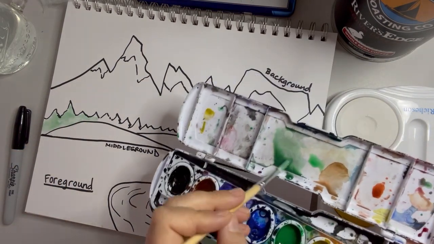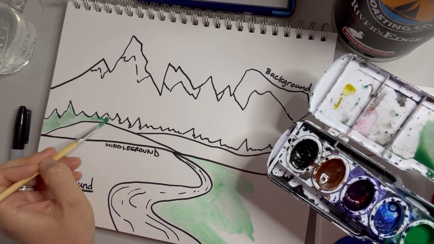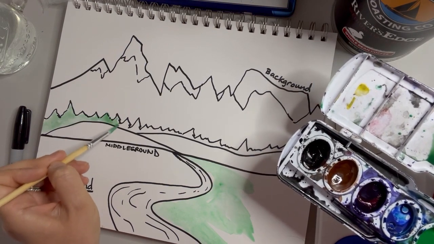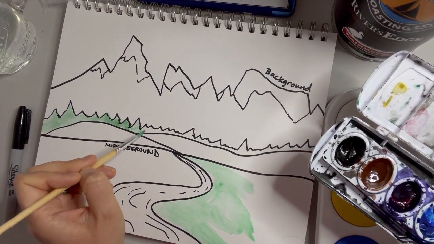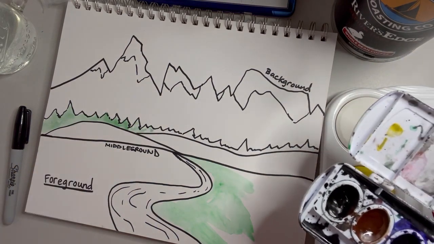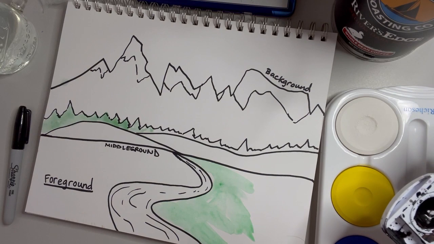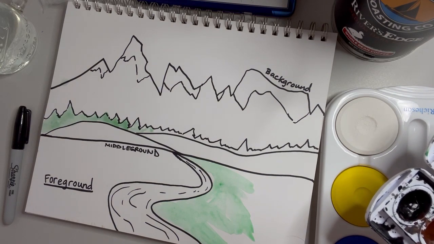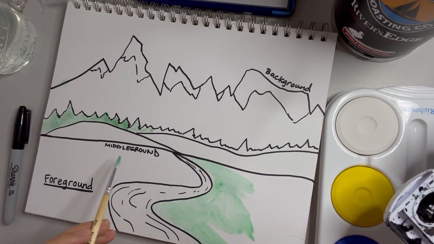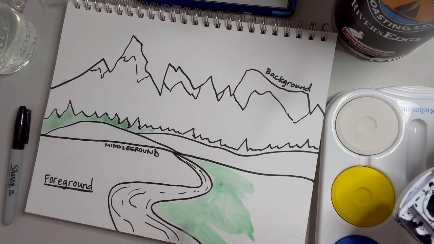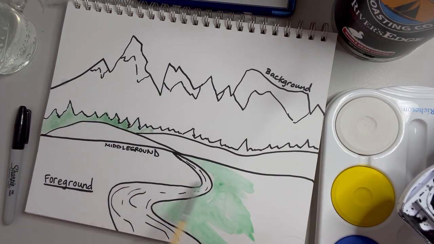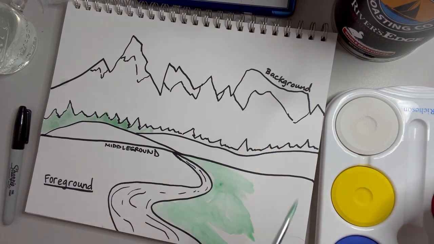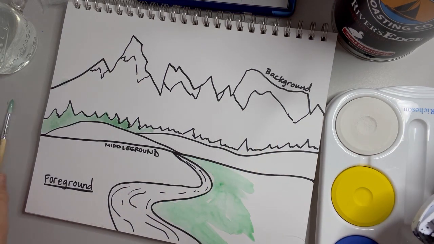Now, I'm gonna show you guys when we have class, the finished piece, okay? But I'm gonna stop this video right here because we've drawn the mountainscape together and I will show you the details after. All right, foreground, middle ground, background. Things in the foreground are large. Things in the middle ground are medium size. Things in the background are really, really small.